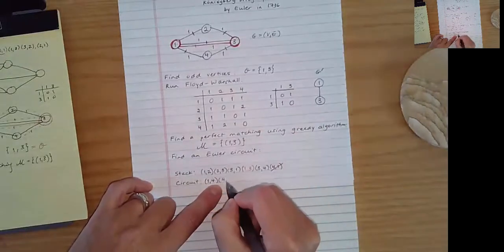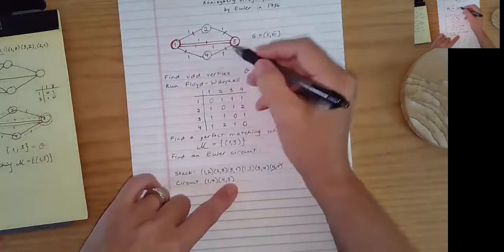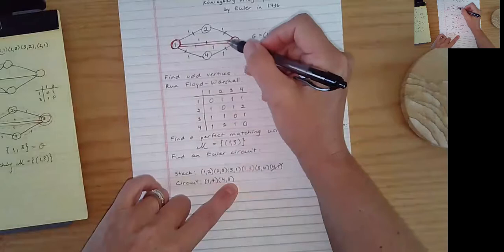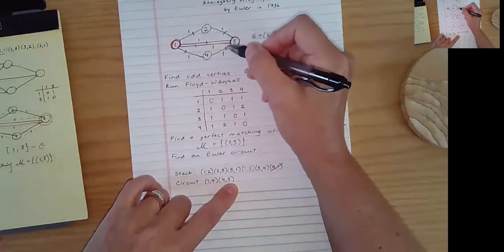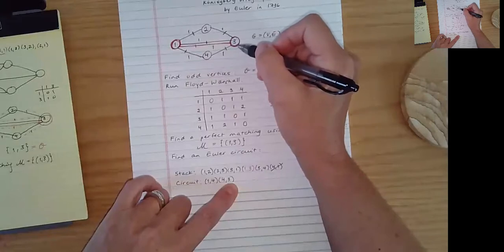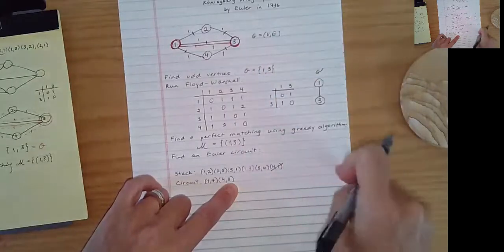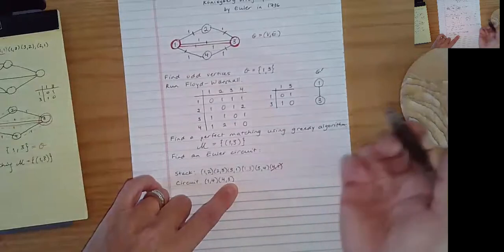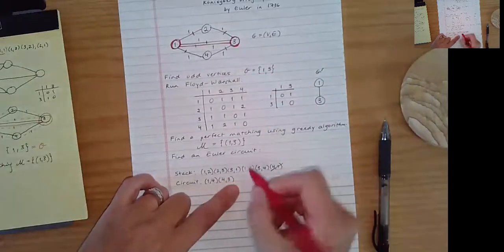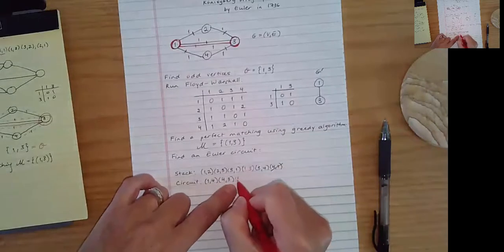So 4, 3. So that returns me to 3. In this case, again, all edges have been explored. If there were edges that hadn't been explored yet, I would follow them and push them onto the stack. But in this case, there aren't any. So I pop 3, 1.